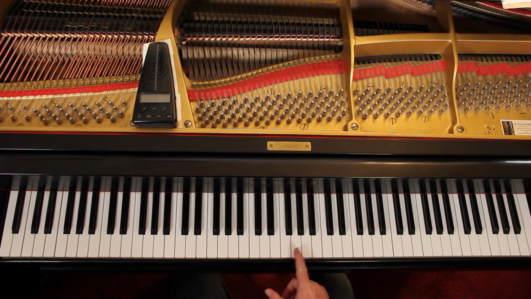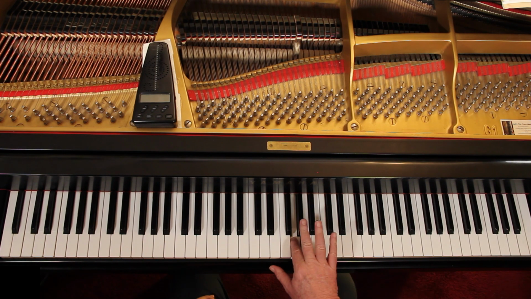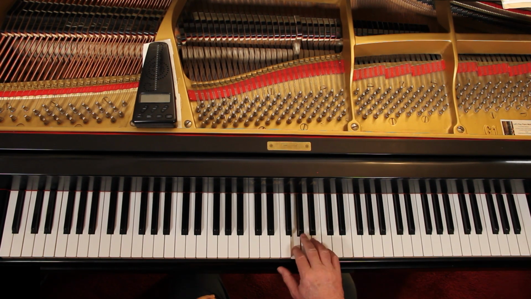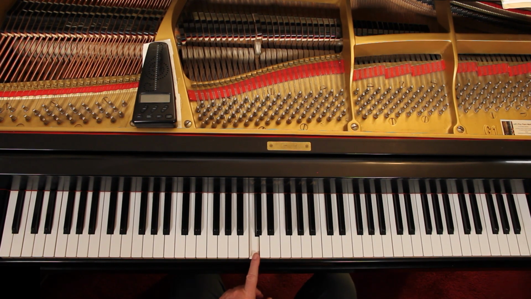On a piano, a half step is the next key up or down, white or black. So if I'm here and I want to go up a half step, I just go to the next key up, white or black. If I go down a half step, white or black, I go here. That's why I say white or black. It's the next key. That's as complicated as it gets.